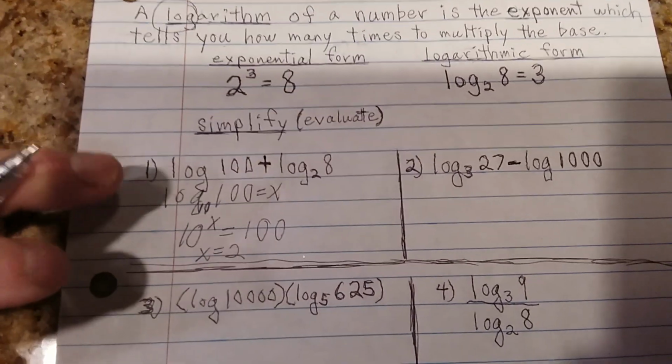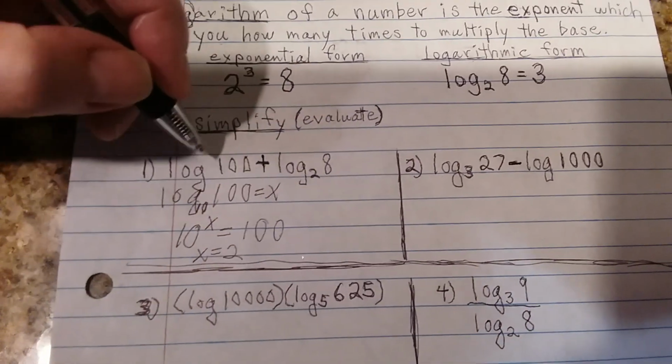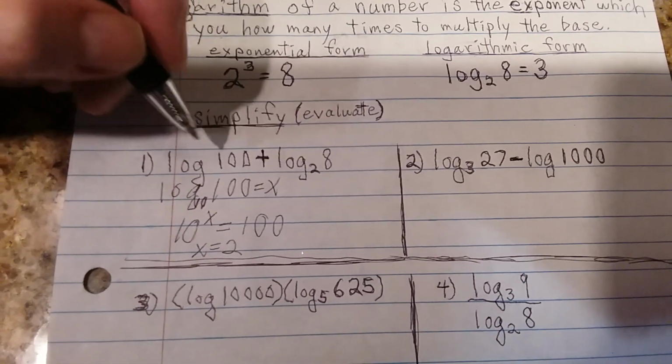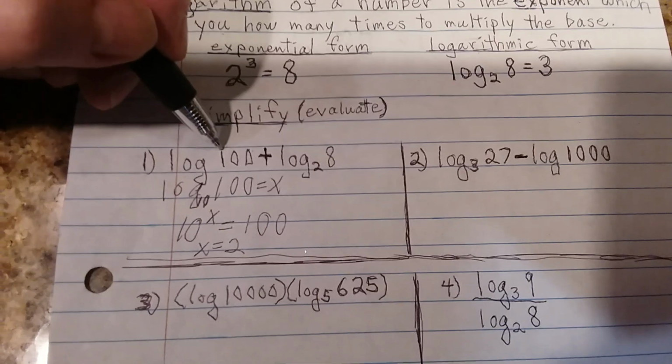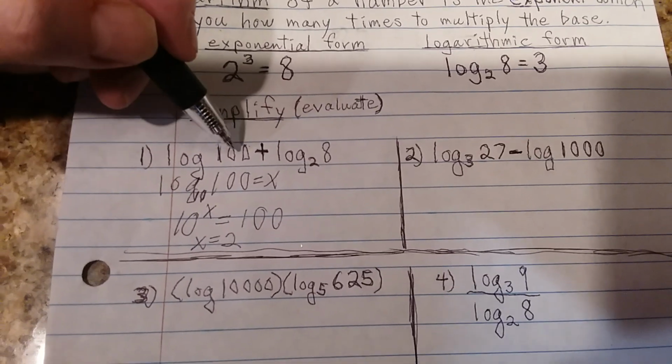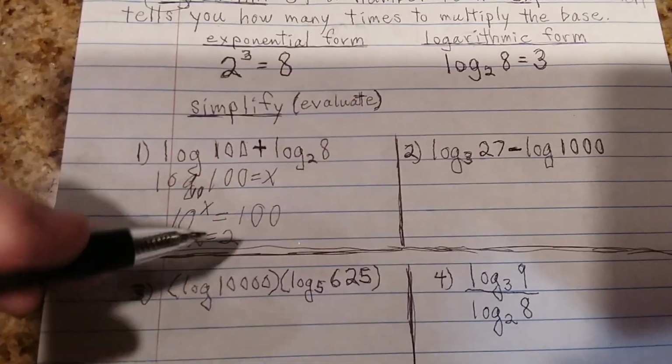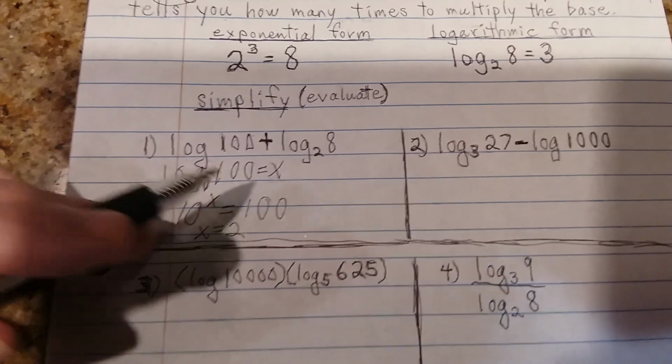Okay, I'm going to show you a little shortcut, by the way. Every time you see a 1 and zeros in a log, just count the zeros. But it only works when there's a 1. So there's 1, 2 zeros. The answer is 2. Okay, that's a quick way.